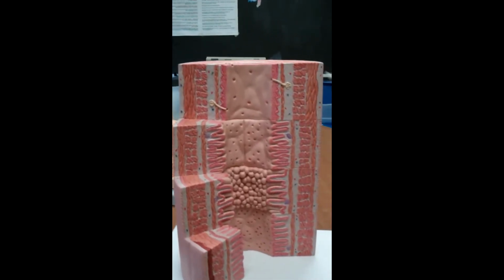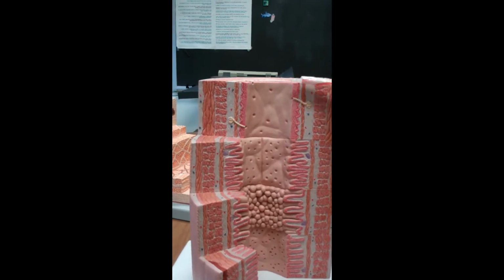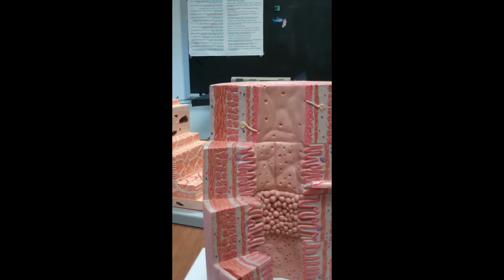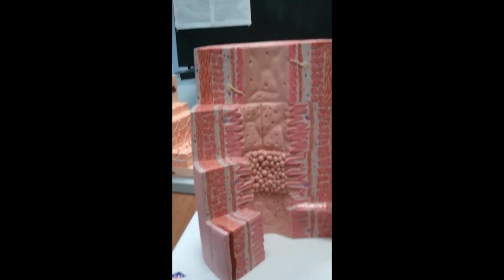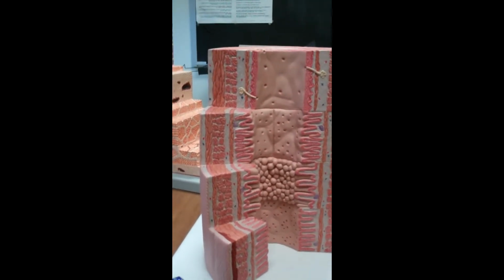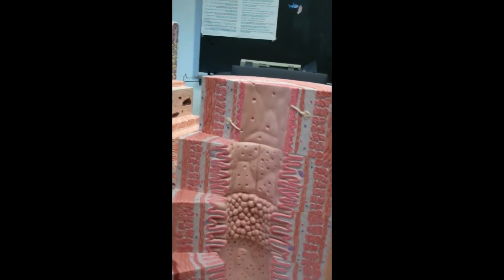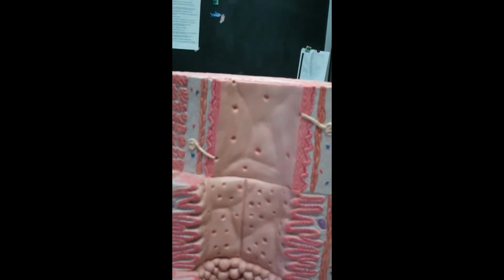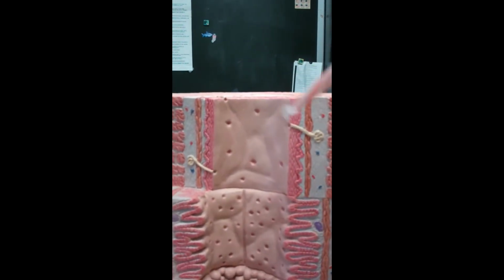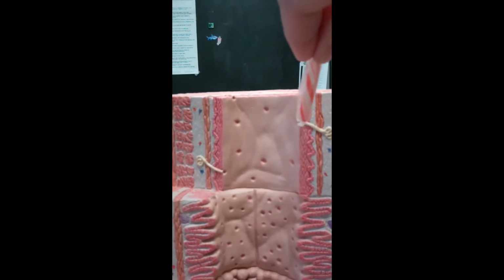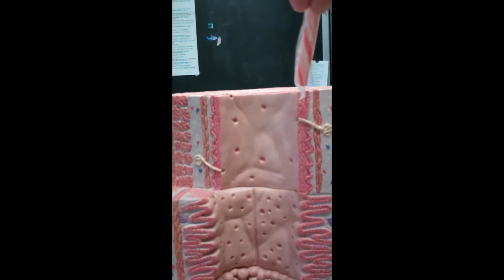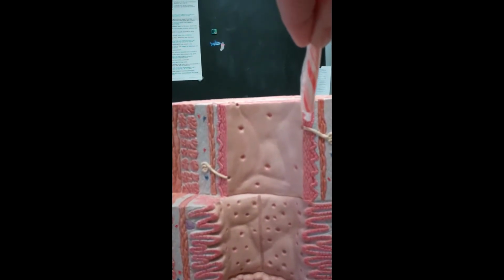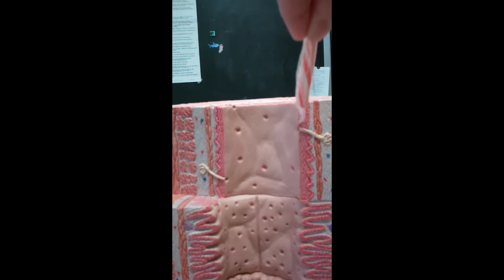So this entire model is supposed to represent the esophagus for the top part, the stomach for the second part, small intestines, and then large intestines. So it's one big tube. And what's interesting, if you're looking at the innermost layer, is our esophagus. The innermost layer has multiple cells. So we know that this innermost layer of our esophagus is full of stratified squamous epithelium.